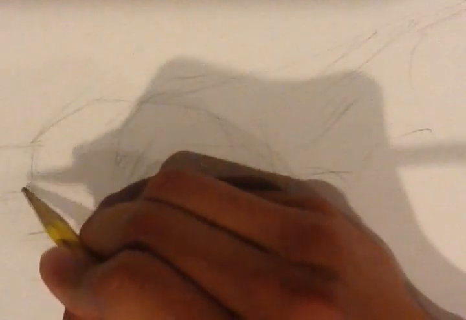Remember that the front of the head is separated into thirds. You've got the top of the forehead to the brow line, and then to the base of the nose, and to the bottom here. You can separate that into thirds.